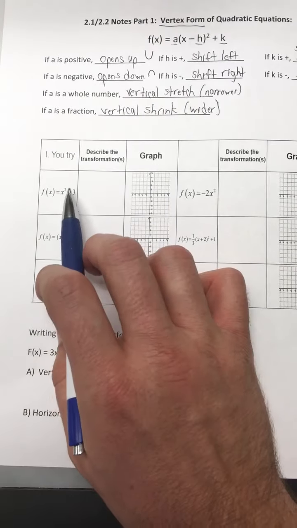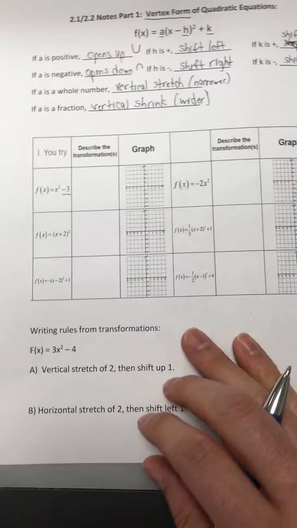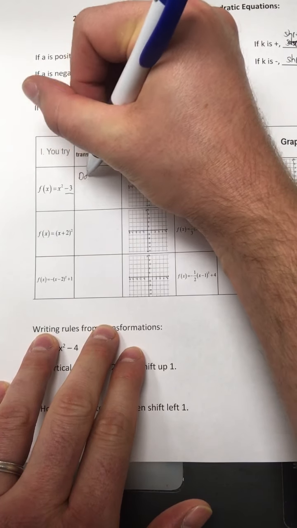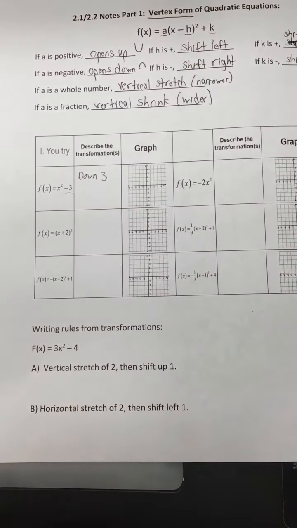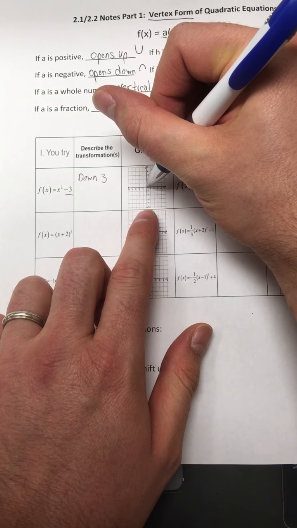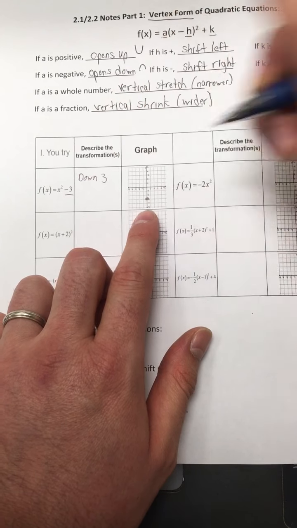If you look at the first one, x squared minus 3, that minus 3 at the end is going to move the graph which way? It's going to shift it down 3. That's my only transformation. So to graph this, instead of starting my vertex at 0, 0, I'm going to go down 1, 2, 3. There's my vertex, the tip of the U.